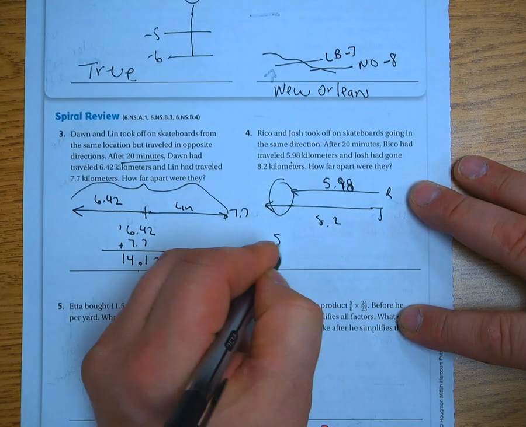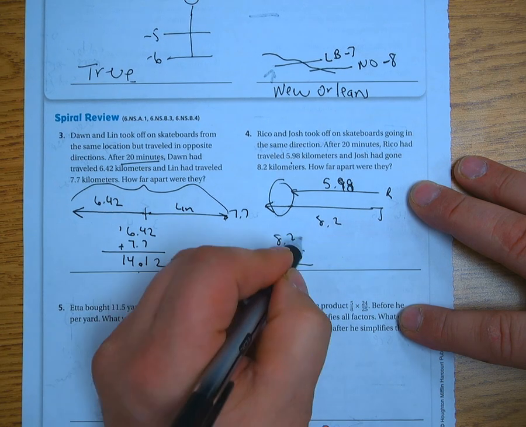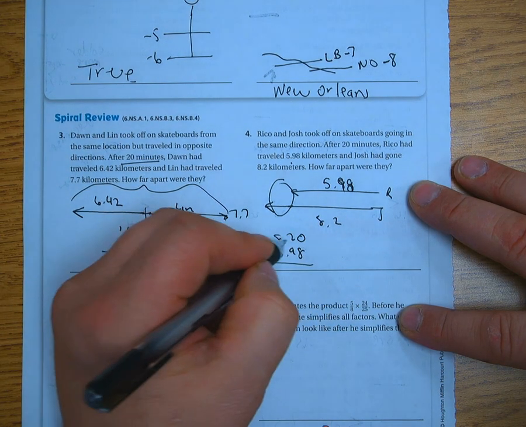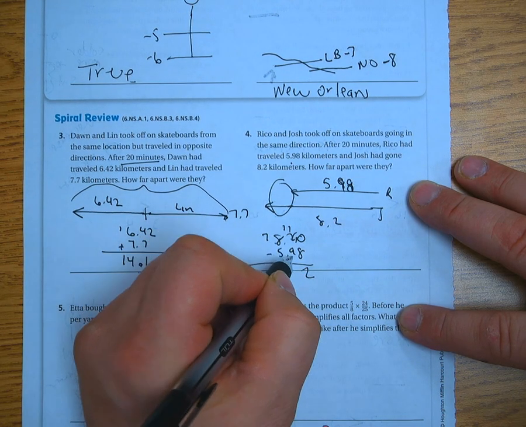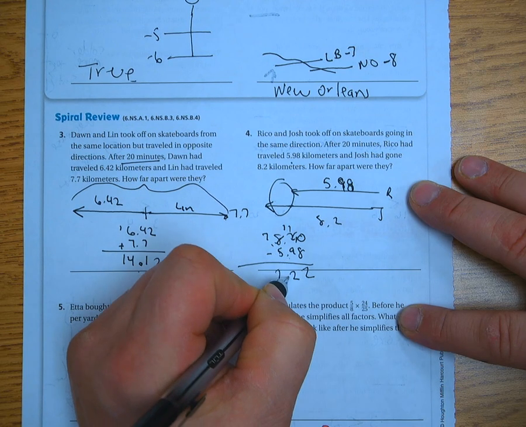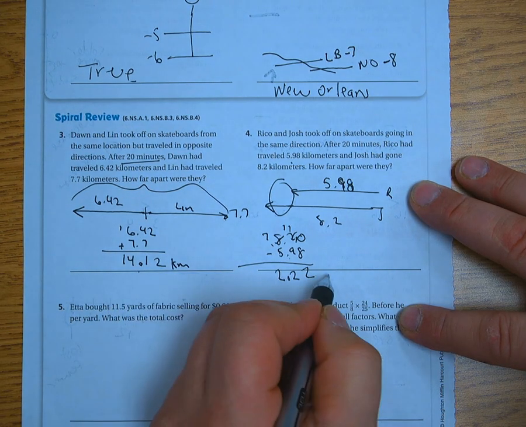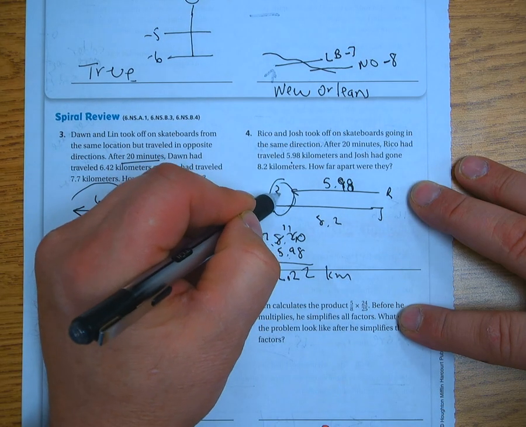That's a subtraction. I take 8.2 minus 5.98. Put my 0 there, regroup. 10 minus 8 is 2. Regroup. 11 minus 9 is 2. 7 minus 5 is 2. So they're 2.22 kilometers apart. This is that difference right here. 2.22.